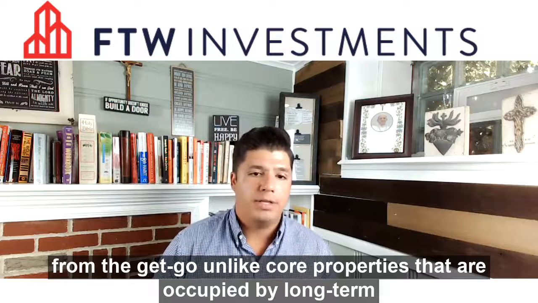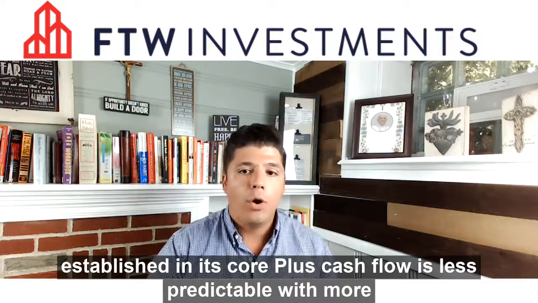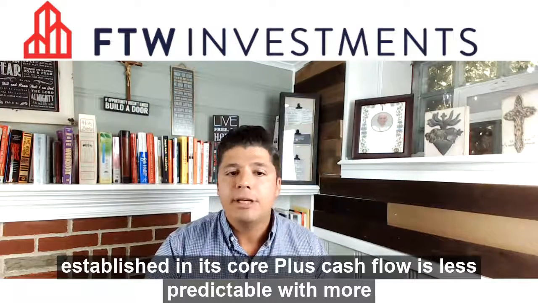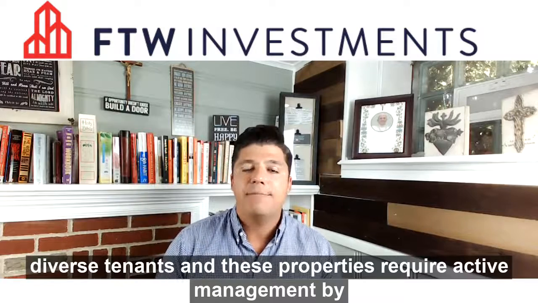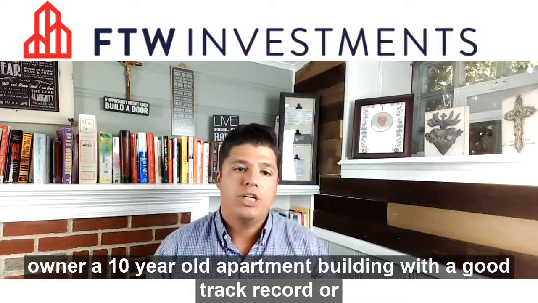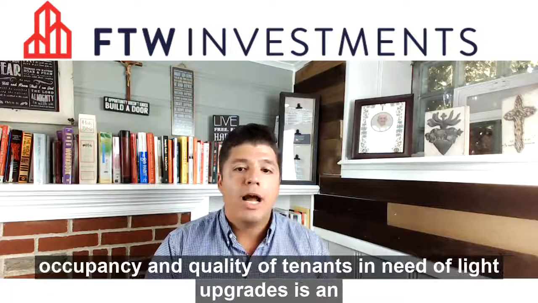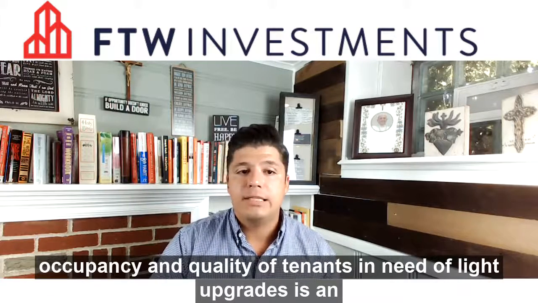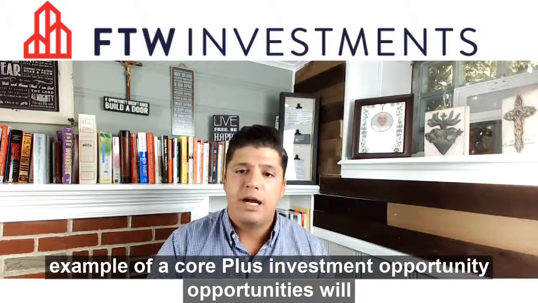Unlike core properties that are occupied by long-term established tenants, Core Plus cash flow is less predictable with more diverse tenants, and these properties require active management by ownership. A 10-year-old apartment building with a good track record of occupancy and quality of tenants in need of light upgrades is an example of a Core Plus investment opportunity.